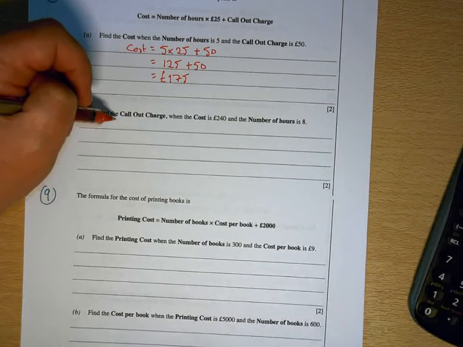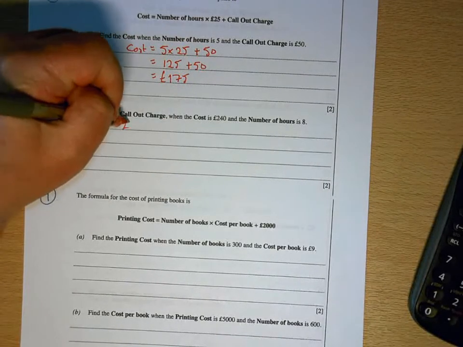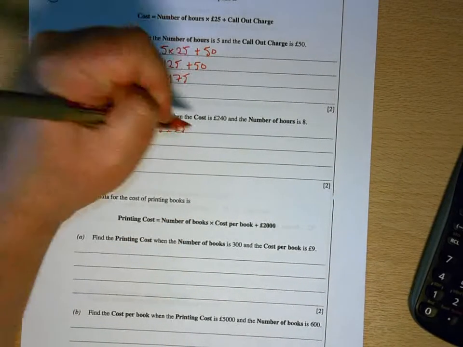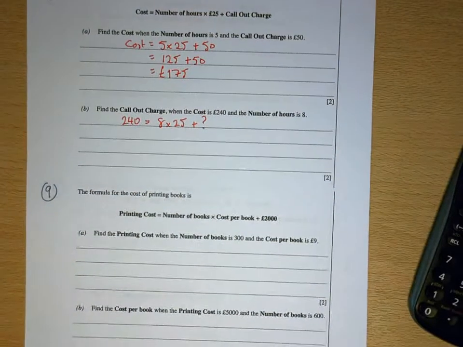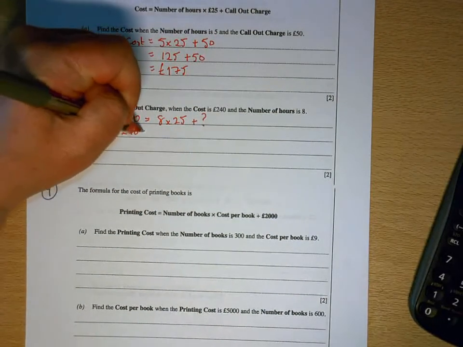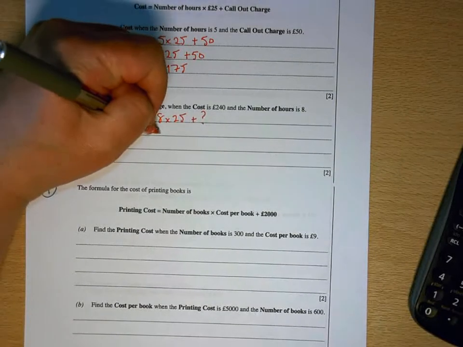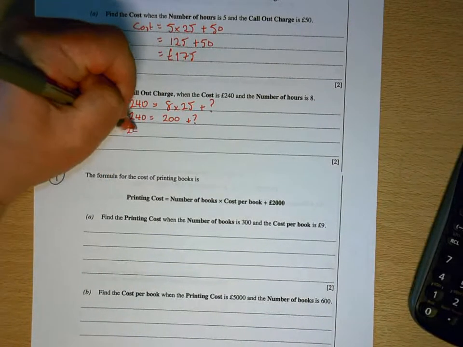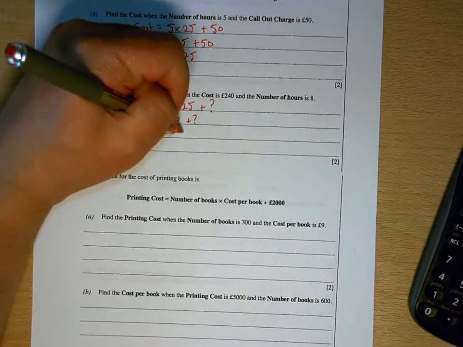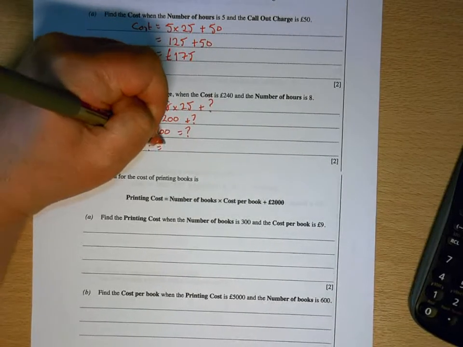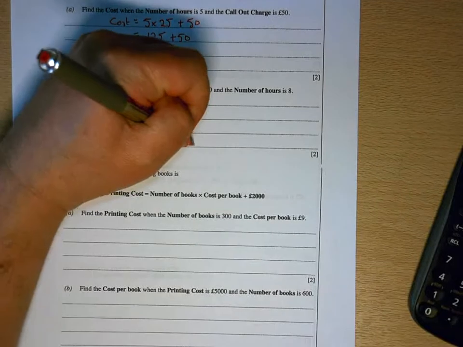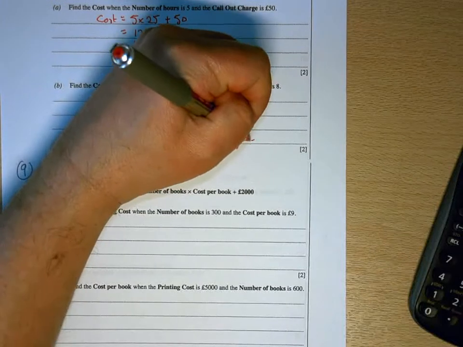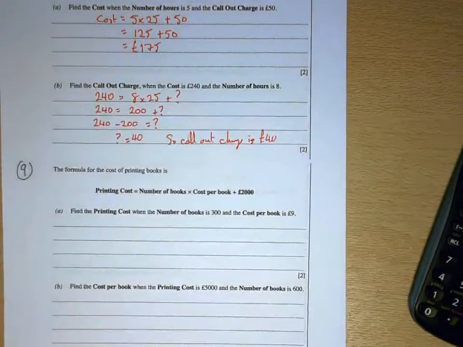Find the call out charge when the cost is 240. So I know the cost, I know the number of hours is 8, and it's the call out charge that I don't know. I can evaluate 8 lots of 25, it's 200 plus the question mark, it's adding 200, so to get the question mark on its own I need to subtract 200, so the question mark is 40. So call out charge is £40.